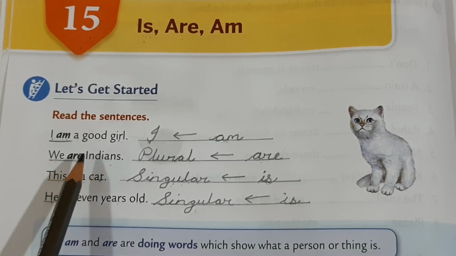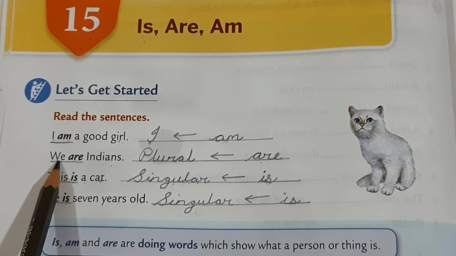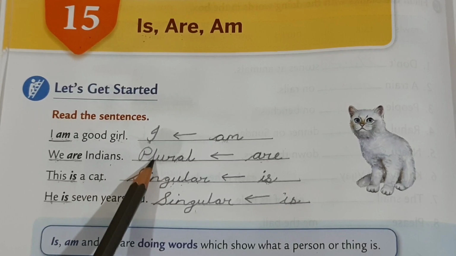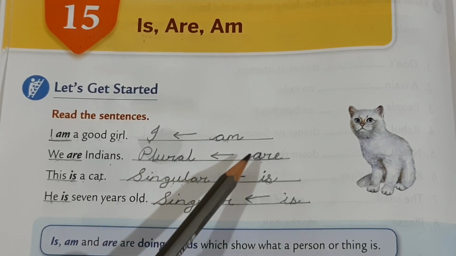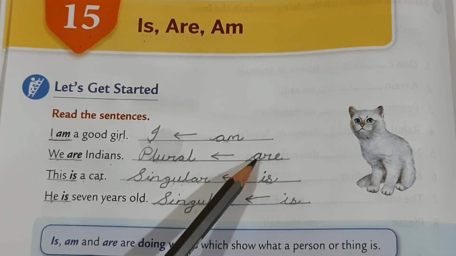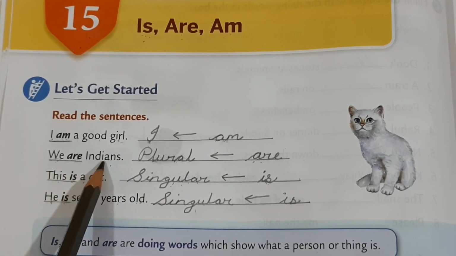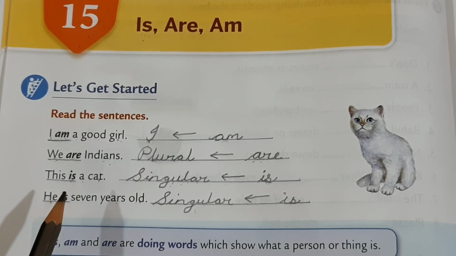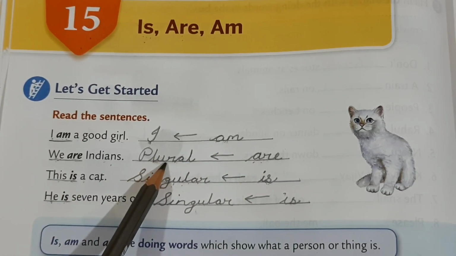Next, we are Indians. Now children, when I say this word we, what do you understand? It shows that we are talking about more than one. It means plural. So, whenever we talk about plurals, we always use are. We are Indians. We can also say we are students, we are children. But you have to remember that are is always used with plurals.